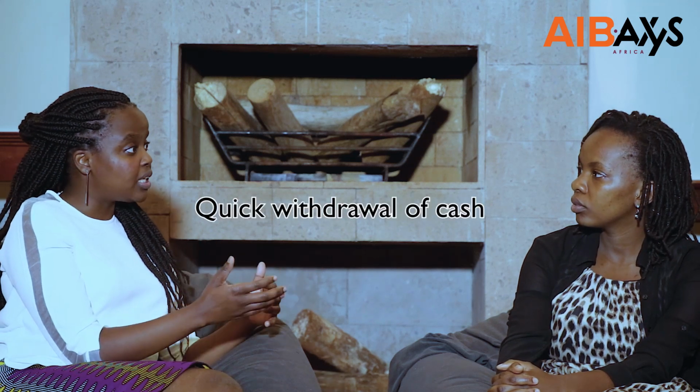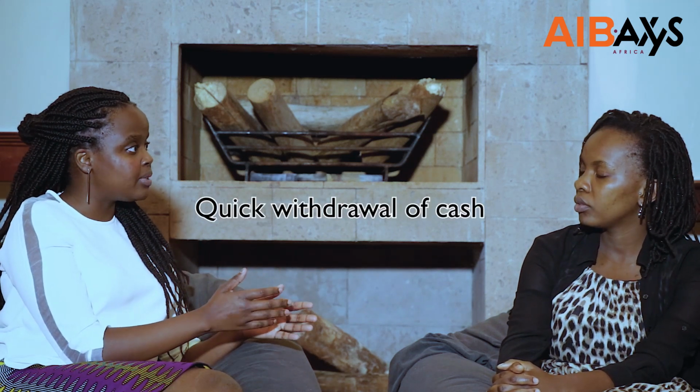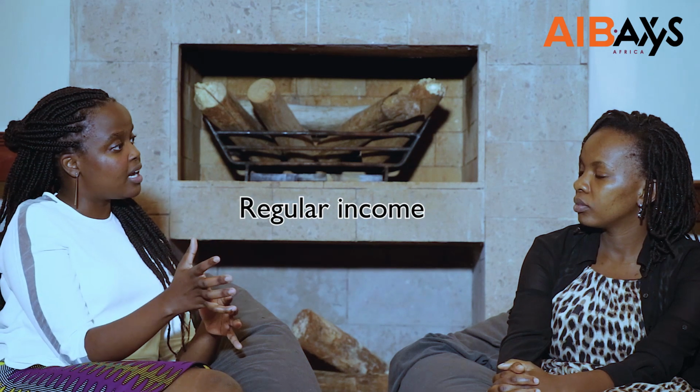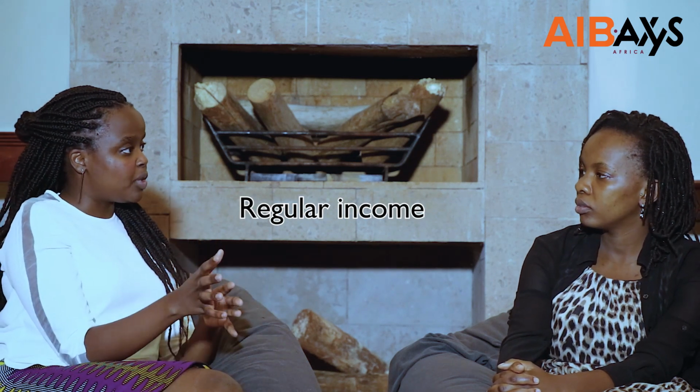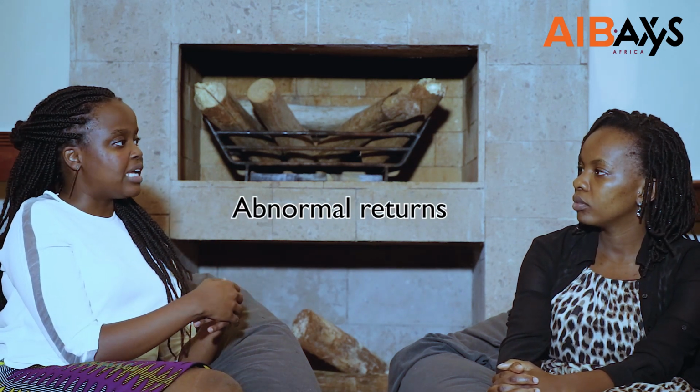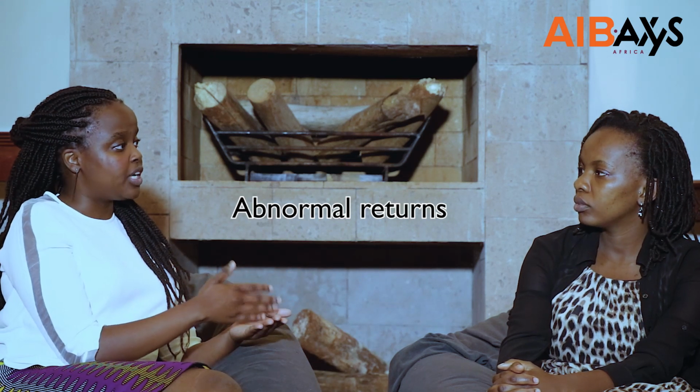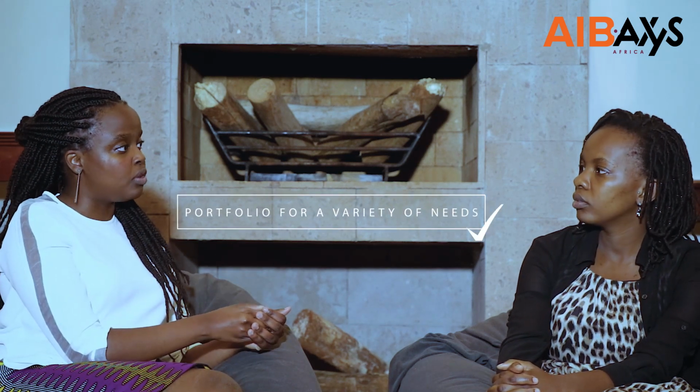So as investors, we have all sorts of needs, and sometimes only understanding the traditional asset classes limits us. So for example, maybe you need some assets that will enable you to convert them into cash quickly, if for example it's an emergency, or you will need a regular income from other investment options, or you just need abnormal returns because there's something that you're trying to achieve in a short amount of time. By understanding the investment options out there, you'll be able to have an ideal portfolio that suits all your needs.